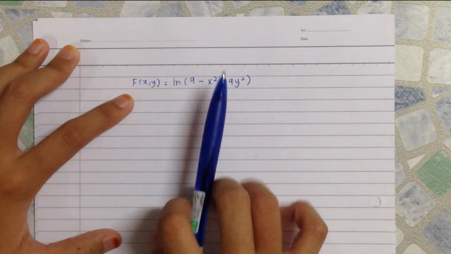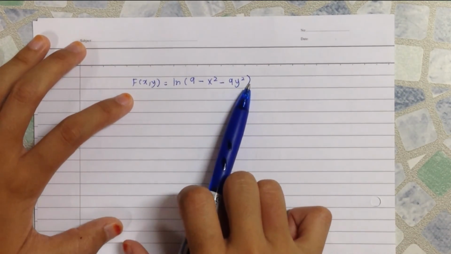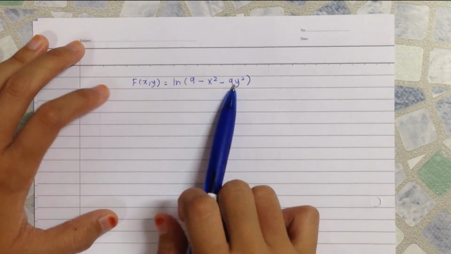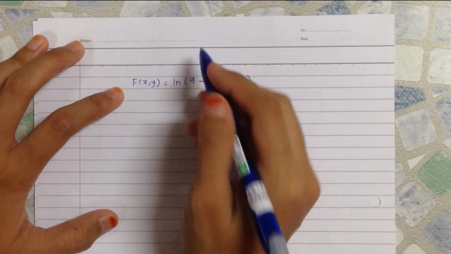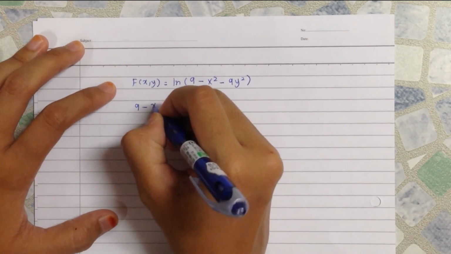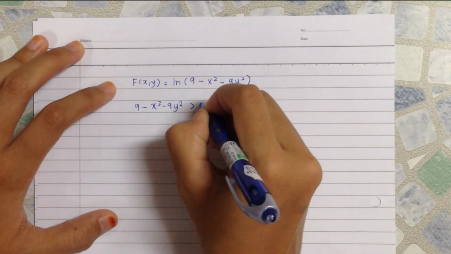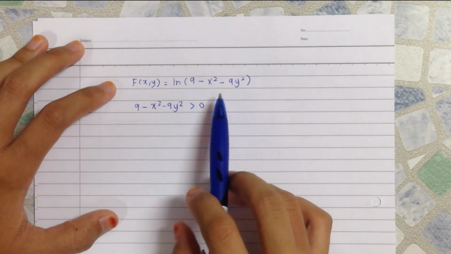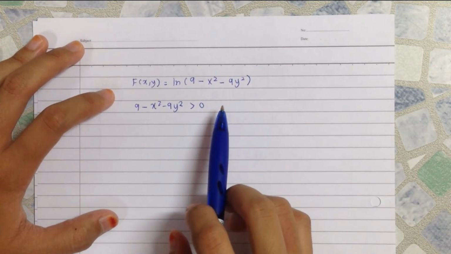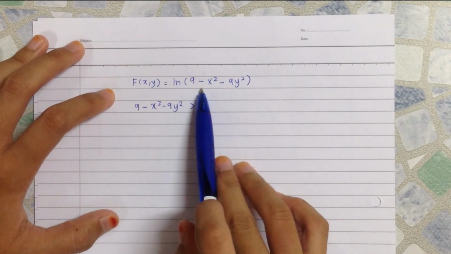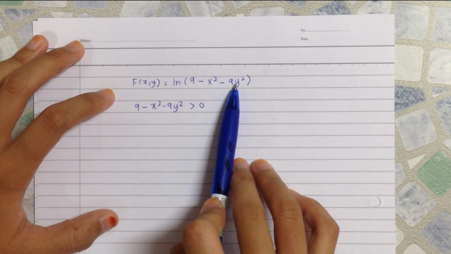So here's the solution. Well, first of all, we need 9 minus x squared minus 9y squared to be greater than 0 because of the restriction of natural log, where the inside of a natural log must be positive.